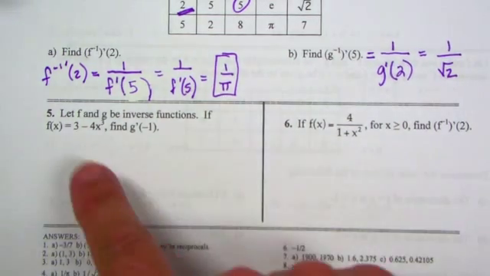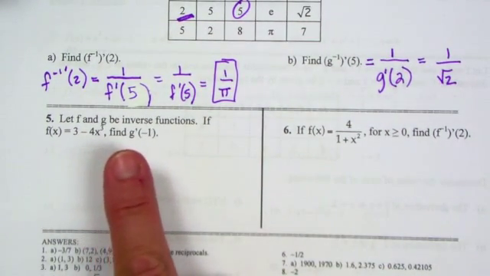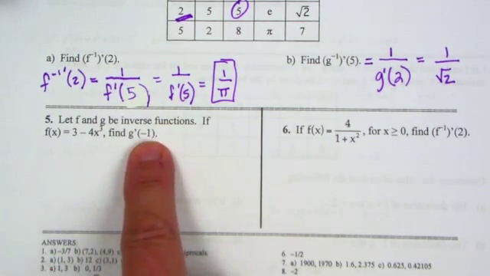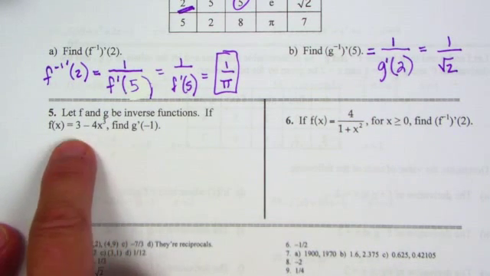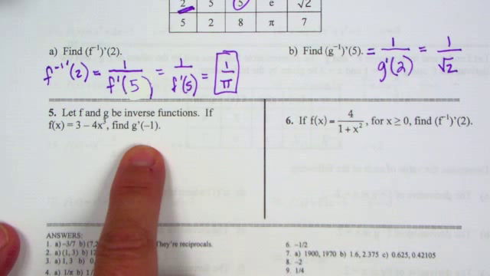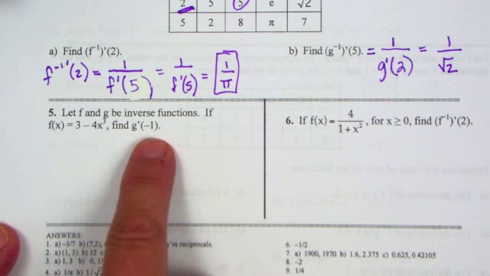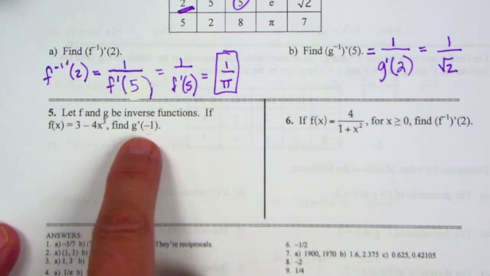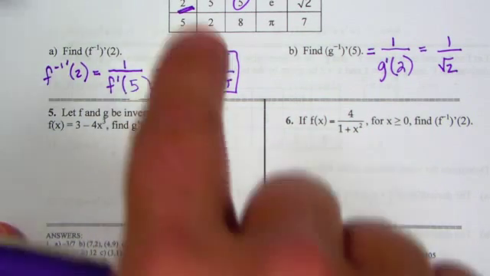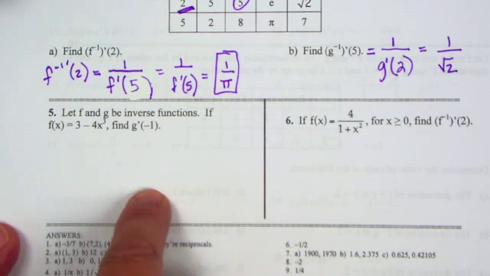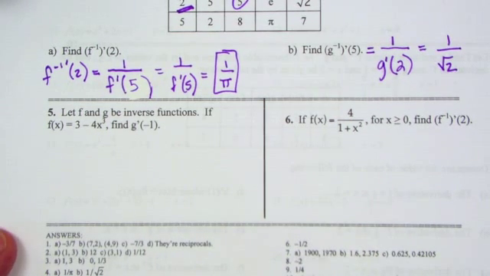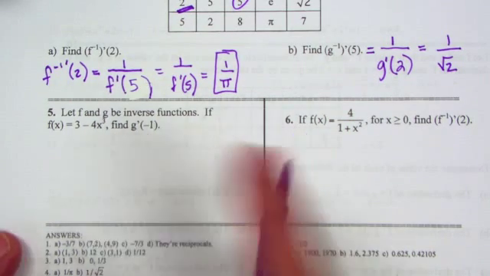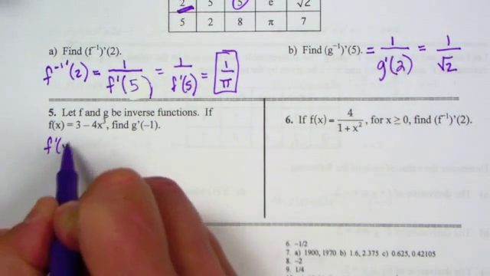Okay, so now F and G are inverses of one another. If F of X is equal to 3 minus 4x cubed, find G prime at negative 1. So that means the derivative of the inverse of F at negative 1. Okay, so that's what that means. I know I'm going to need F prime, so we can find it if you want.